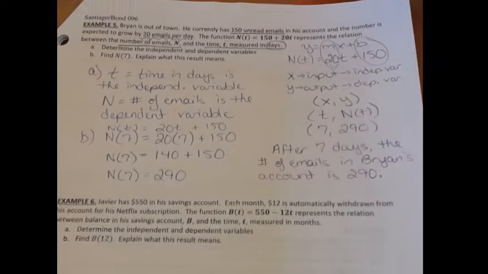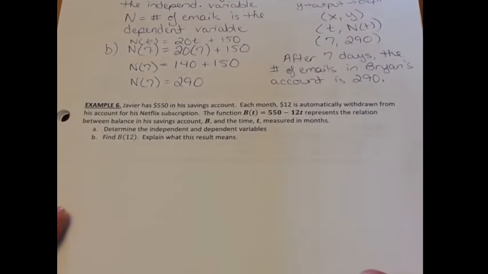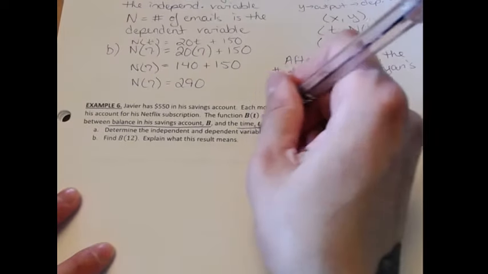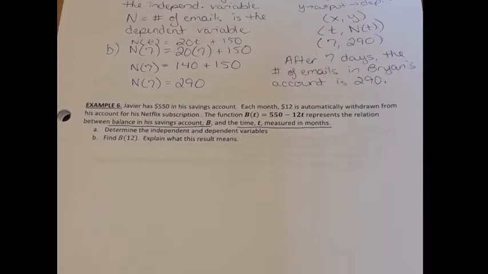Good. Let's take a look at number 6. Javier has $550 in his savings account. Each month, $12 is automatically withdrawn from his account for his Netflix subscription. The function b of t is equal to 550 minus 12t represents the relation between balance in his savings account, b, and the time t measured in months. And that should make sense. You are charged monthly for your streaming subscription, Netflix, Hulu, HBO Now, Disney Plus, whatever it is, unless you do the year plan. So if you do a monthly plan, you're charged every single month.